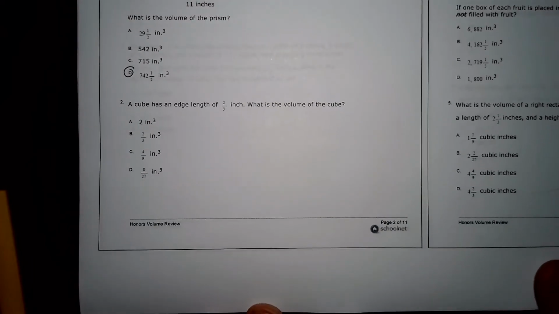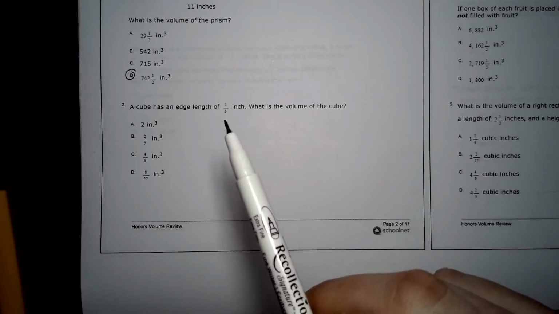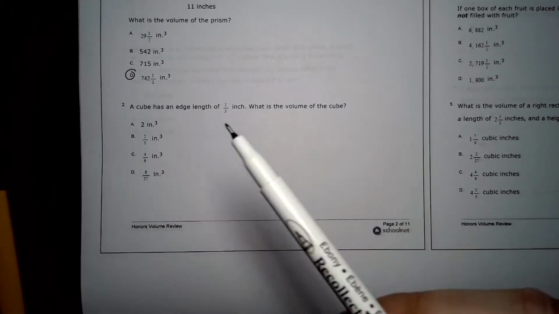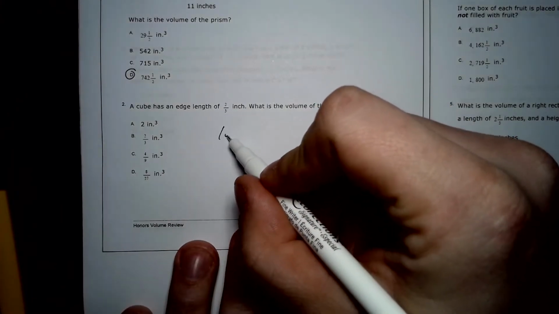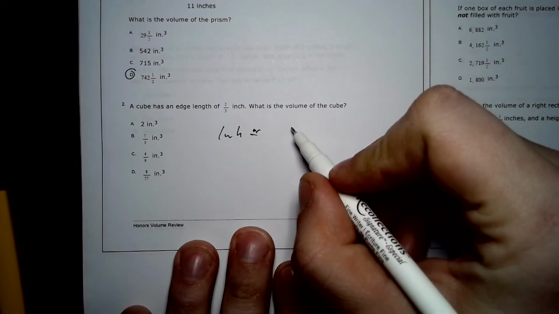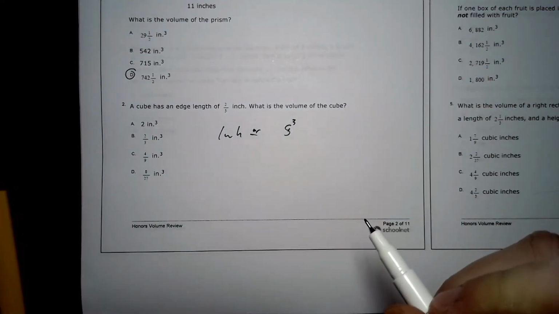Number 2, it only gives us one side. It says a cube has an edge length of 2/3 of an inch. What is the volume of the cube? Well, a cube, you could still do length times width times height, or since it's a cube and all the sides are the same, you could just do the side to the third power.